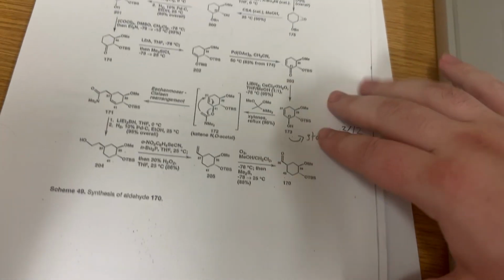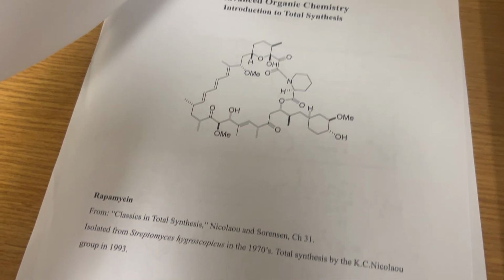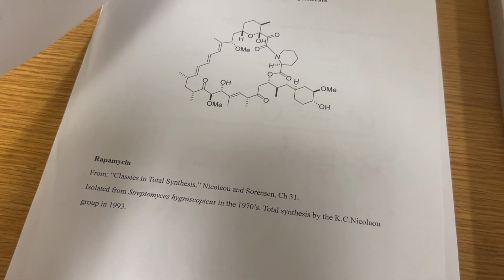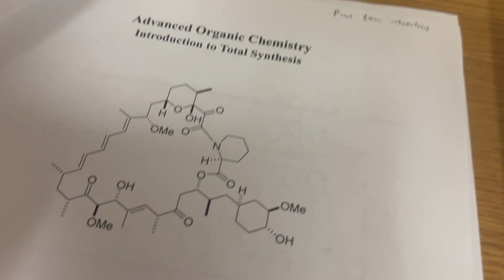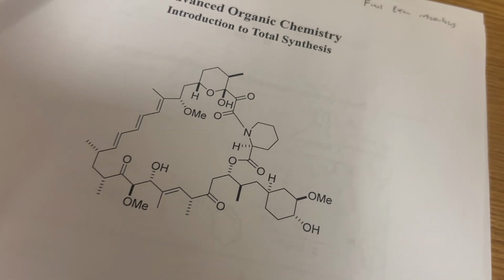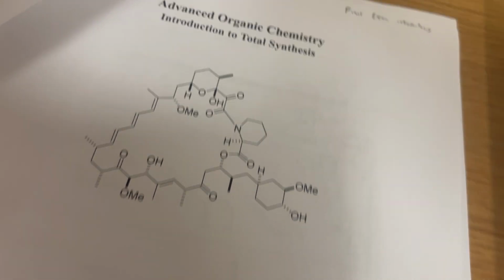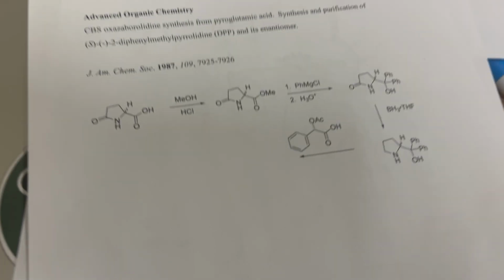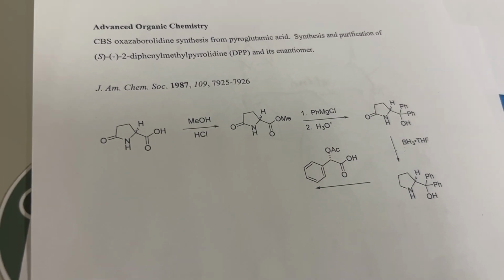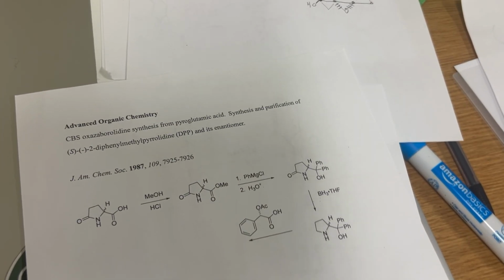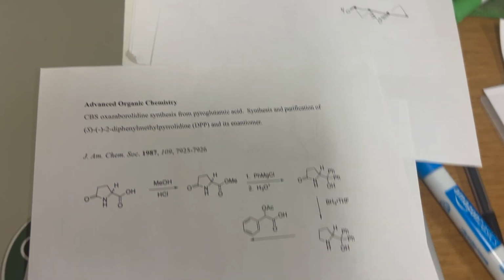And our goal is to make the total synthesis of rapamycin through creating these different types of reactions. This is normally found on Easter Island, made by a bacteria in the soil. But we're trying to make it through a synthesis, just to find different techniques. But we don't have a lab for this class, so it's just straight mechanism.